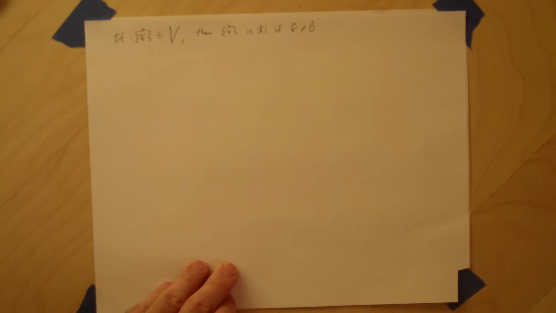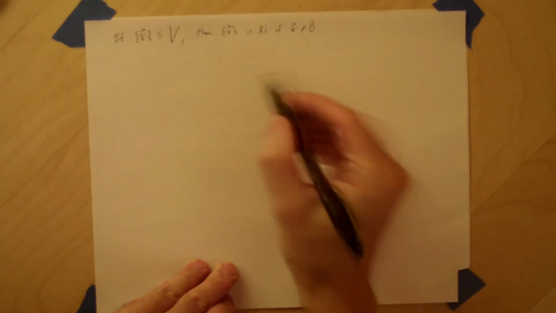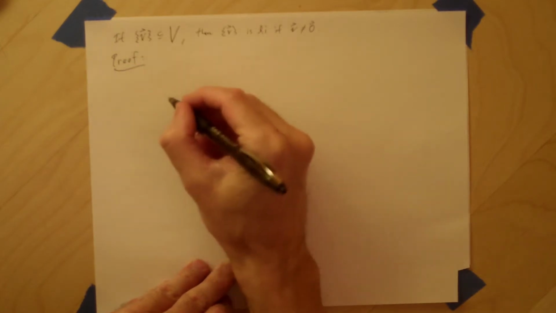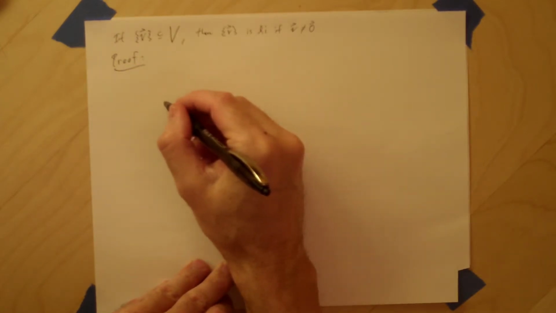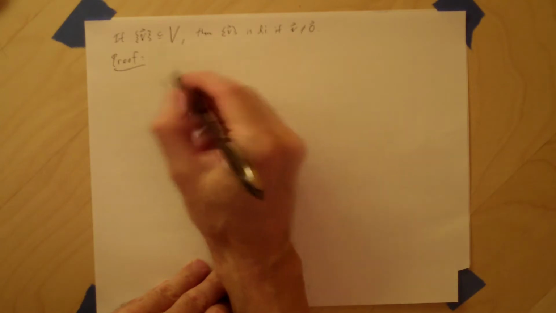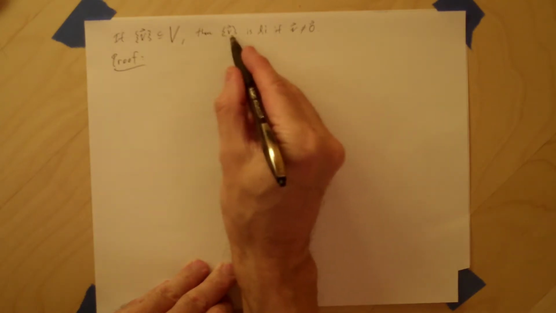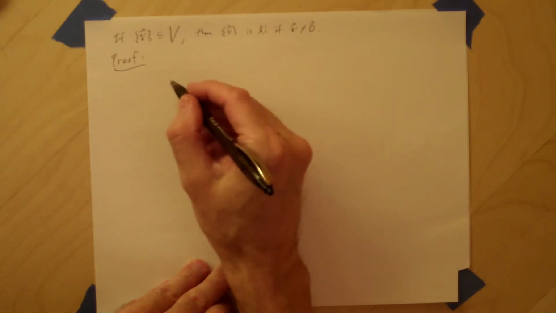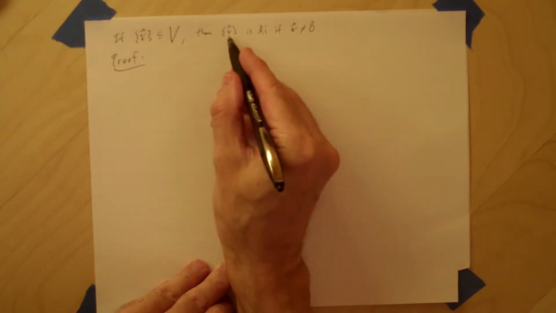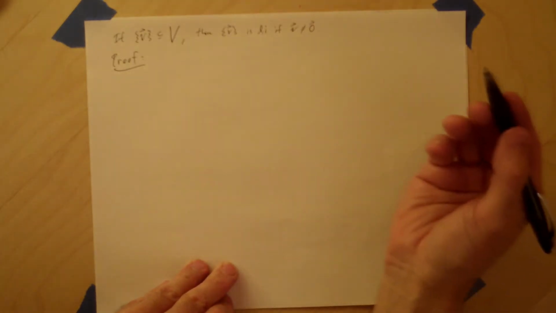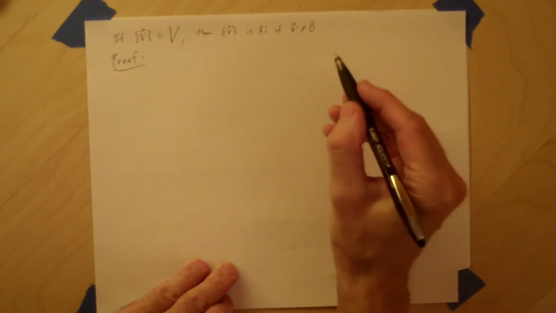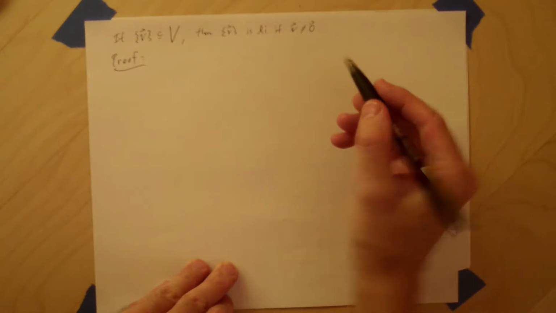The proof of that. Why do you show that a set of any vectors is linearly independent? You set up a linear combination of those vectors and set it equal to the zero vector, and then show that all the scalar coefficients have to equal zero, right?